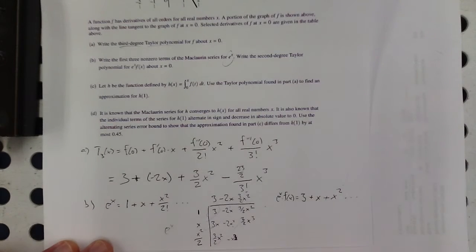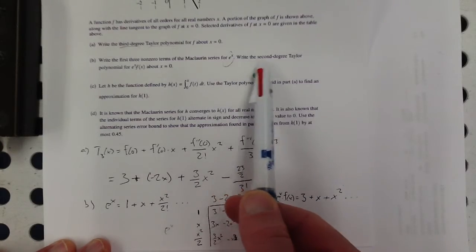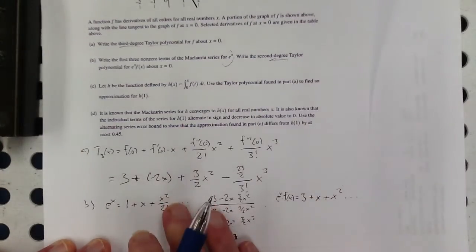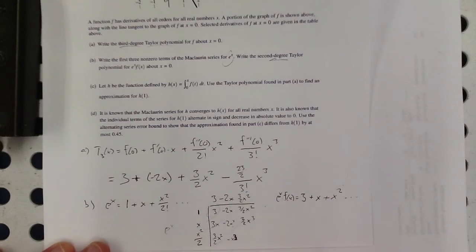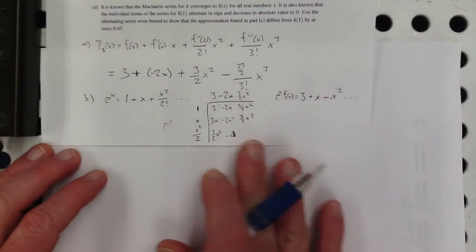Second degree, they said. Just have to watch out, make sure you understand. Sometimes they ask for whatever degree, and sometimes they ask for the first however many non-zero terms. So just have to make sure you're doing the right thing. All right, so part C.